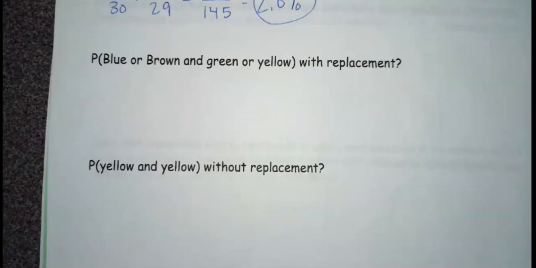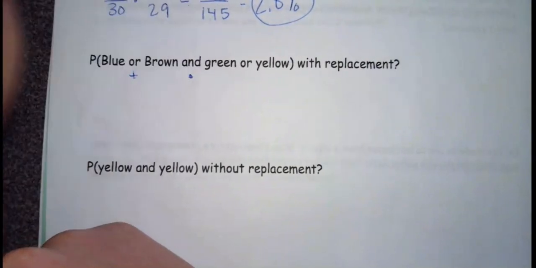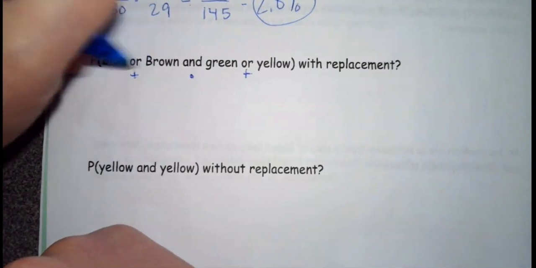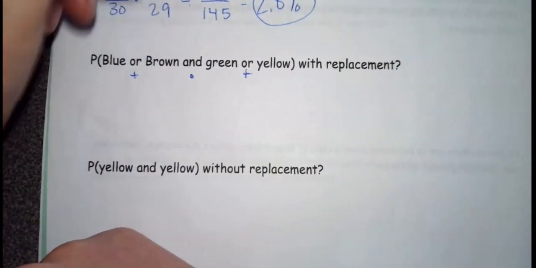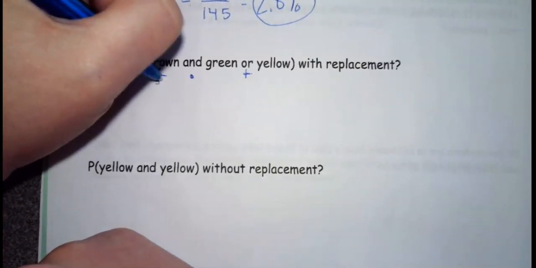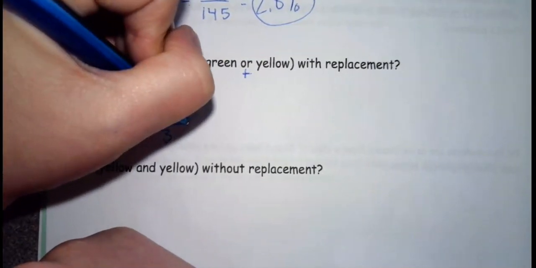Make sure you take good notes on this one because there's a very similar problem to this on the little M&M activity where it's got ors and ands. And it can get a little bit confusing. So remember, or means add, and means multiply. So for blue and brown, how many blue are there? 3 out of 30 are blue. 8 out of 30 are brown. Add those together, 11 out of 30.